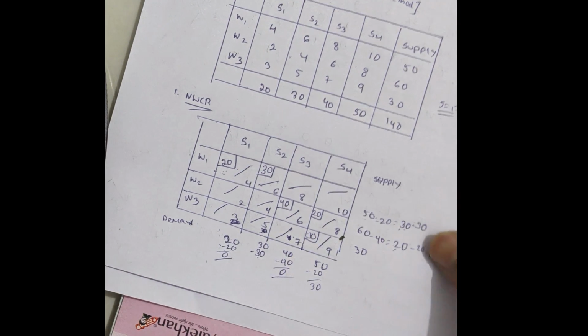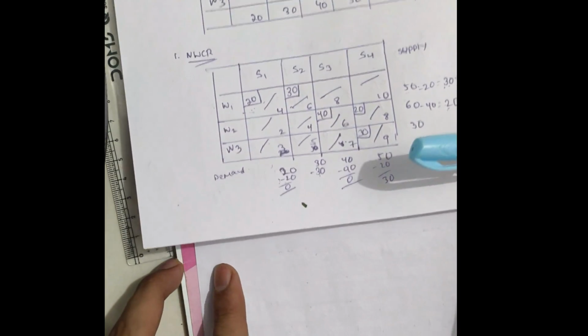Now let me write these values in the next table. I will write the same table here. See, this is the one we have got. Let me write that.